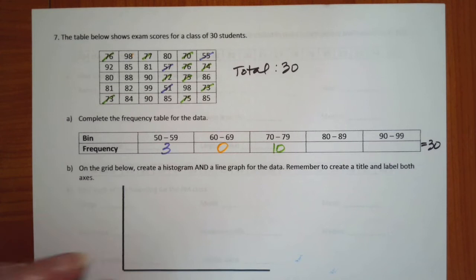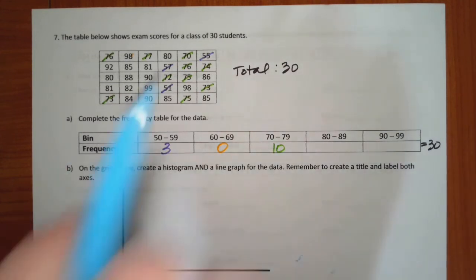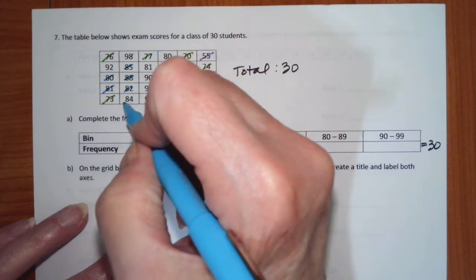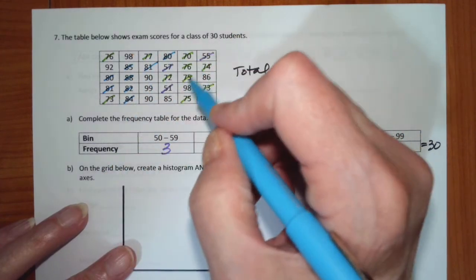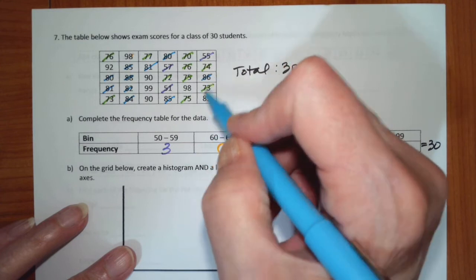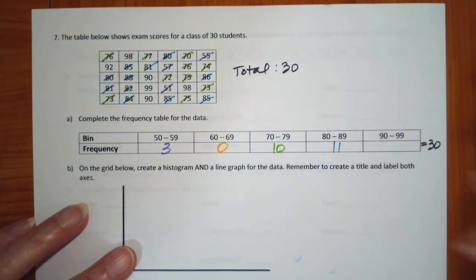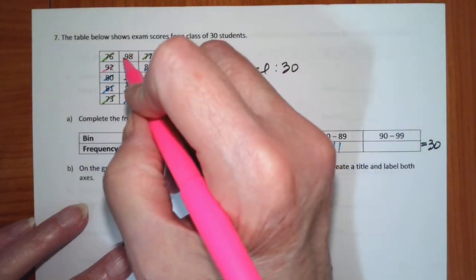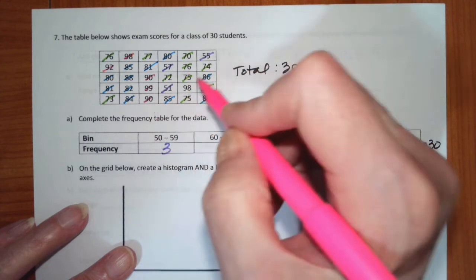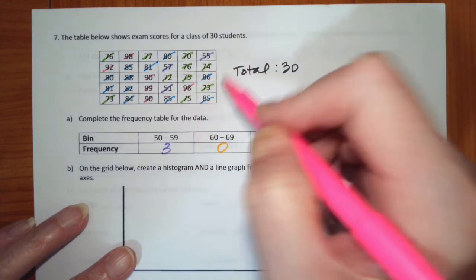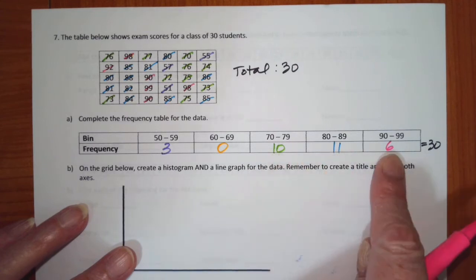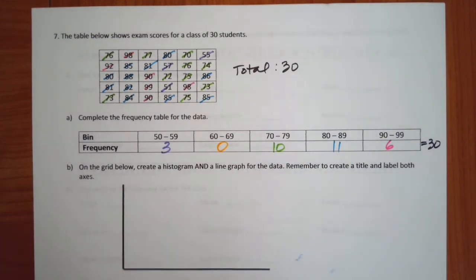Okay, let's look at 80 to 89. 1, 2, 3, 4, 5, 6, 7, 8, 9, 10, 11. And finally, let's look at 90 to 99. So 1, 2, 3, 4, 5, 6. Okay. So 13, 24, 30. Okay, so they add up to 30.